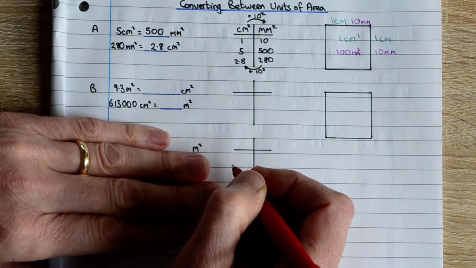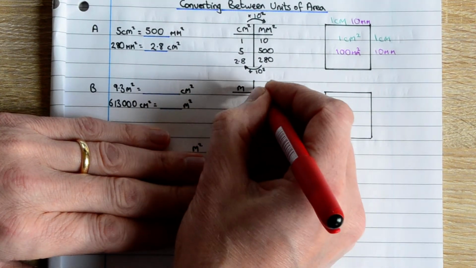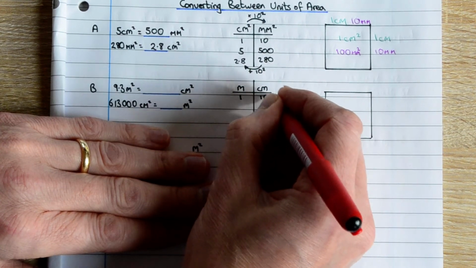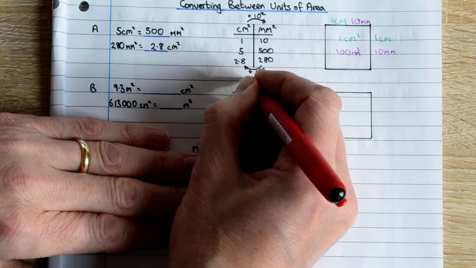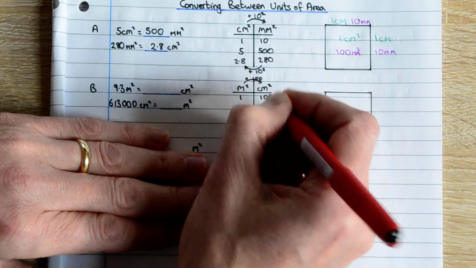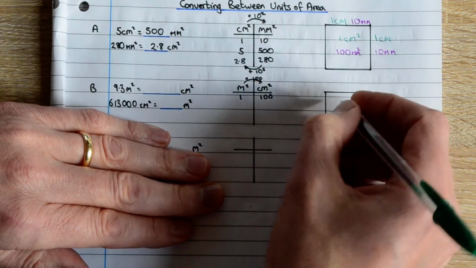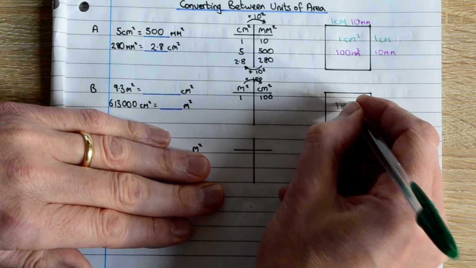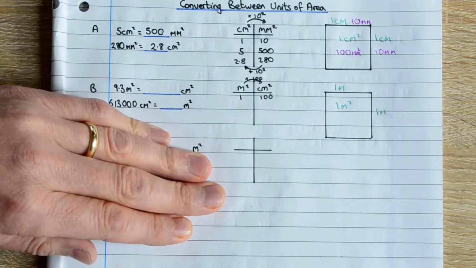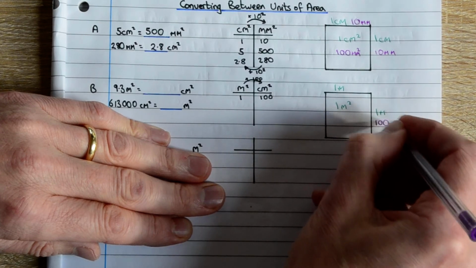Okay, next example. Here we're working between metres squared and centimetres squared. You know your conversion between metres and centimetres. What about metres squared to centimetres squared? Well, again, you can think of this as a physical square, 1 square metre, which means the sides are 1 metre by 1 metre. What's that in centimetres? Well, 1 metre is 100 centimetres.